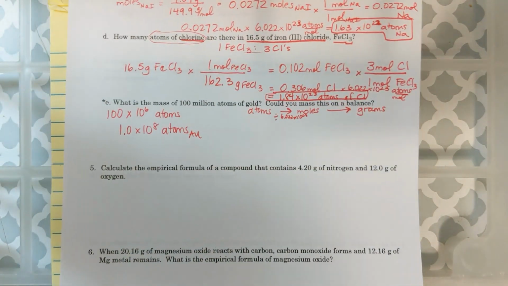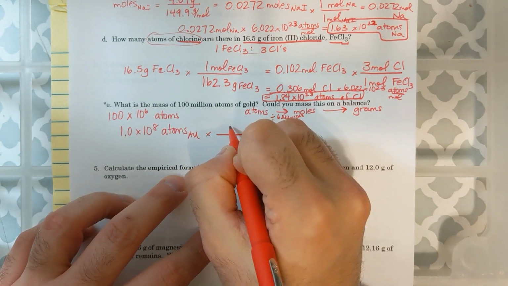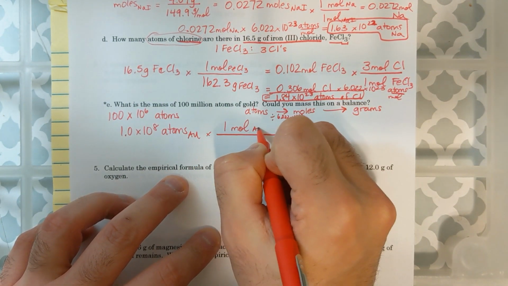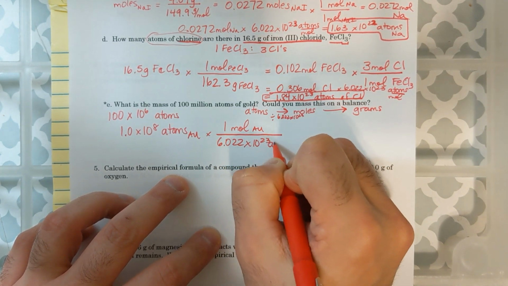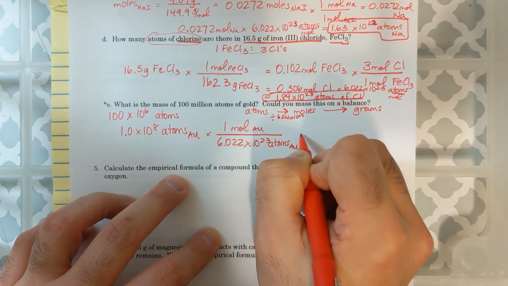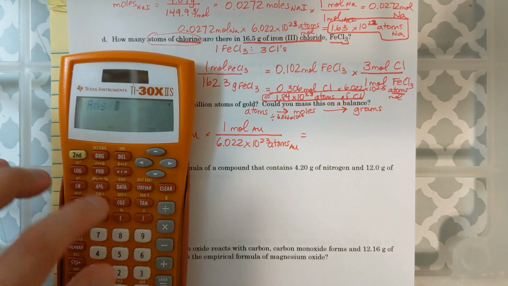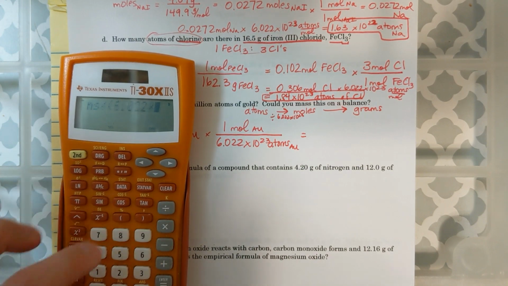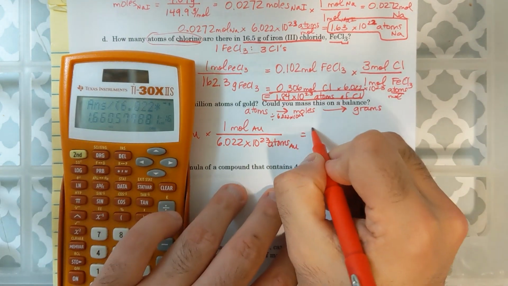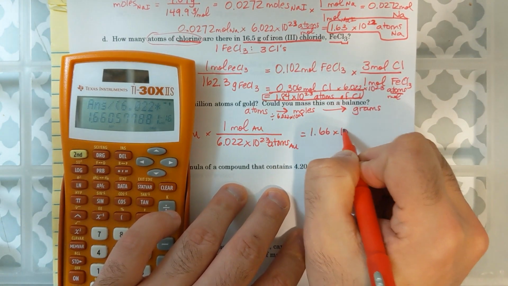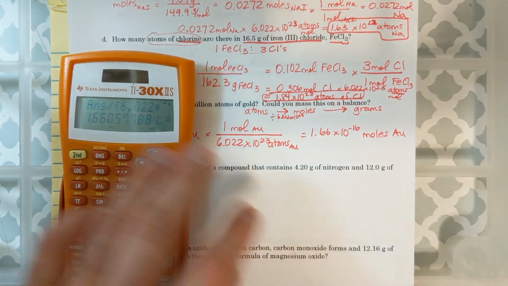And then we should know what to do if I have moles and want grams. 1 mole of Au is 6.022 times 10 to the 23rd atoms of Au. I divide by 6.022 times 10 to the 23rd, and I get a very small number, 1.66 times 10 to the minus 16th moles of Au.